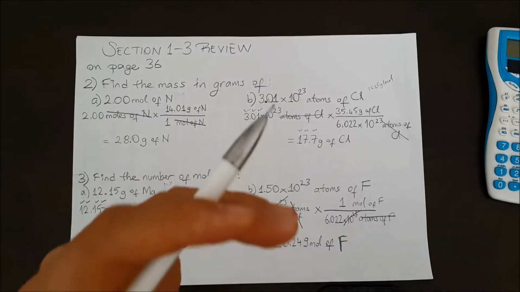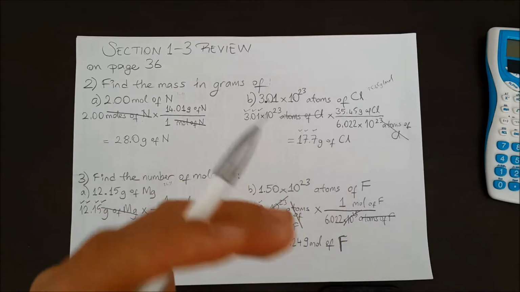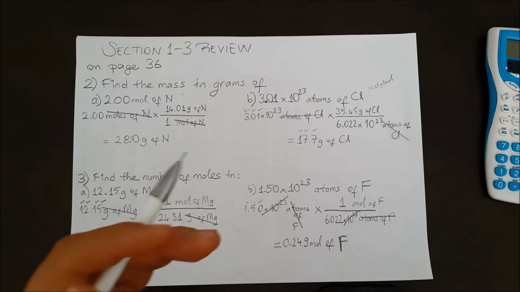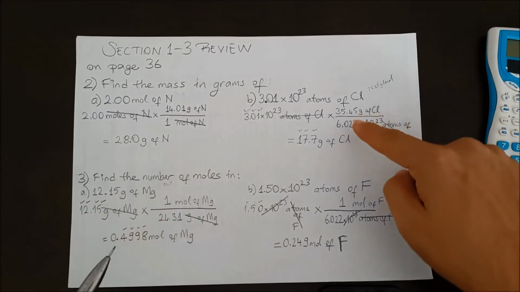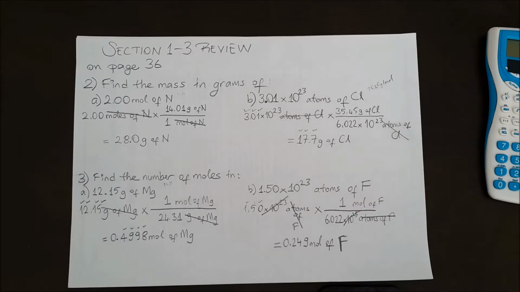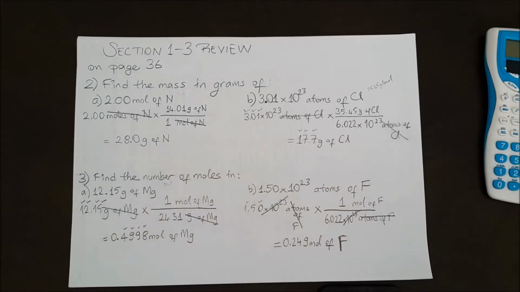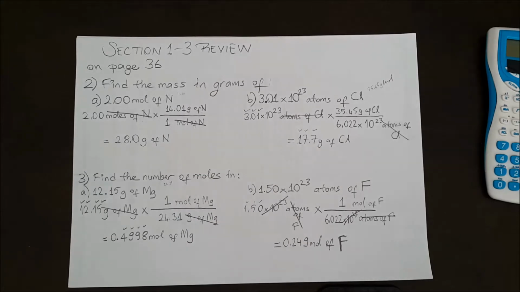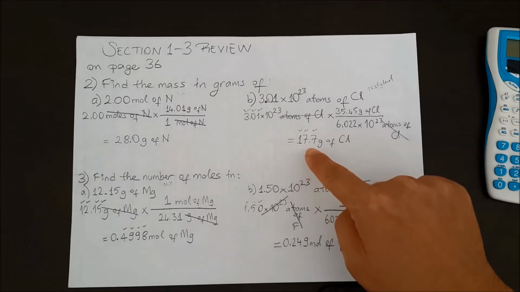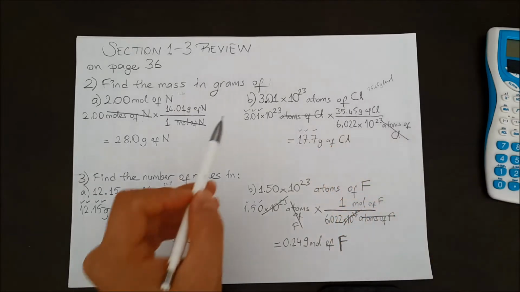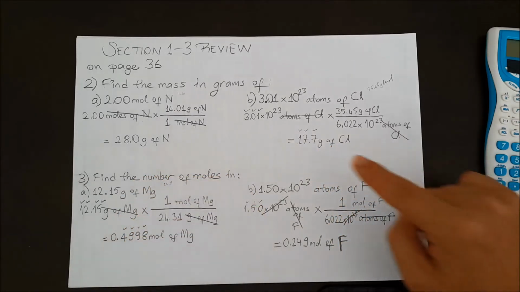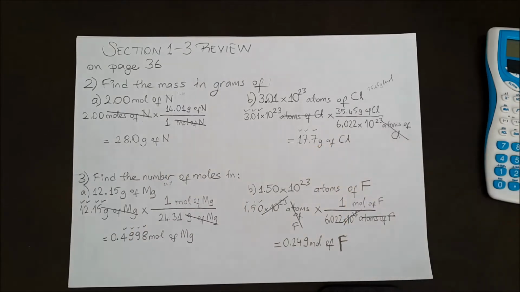So if you combine the two equalities, 6.022 times 10 to the power 23 atoms of chlorine make 35.45 grams of chlorine. Then by using this conversion factor, you can easily convert 3.01 times 10 to the power 23 atoms of chlorine into grams. So it makes 17.7 grams of chlorine. In the question, there are 3 significant figures, so the result must contain 3 significant figures.